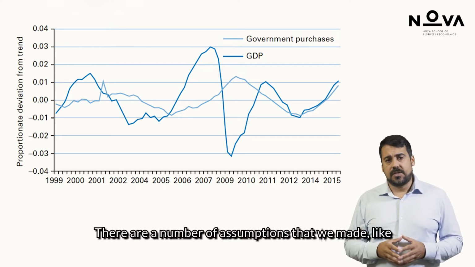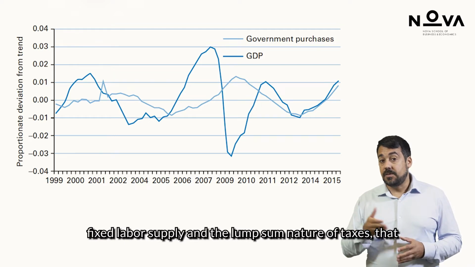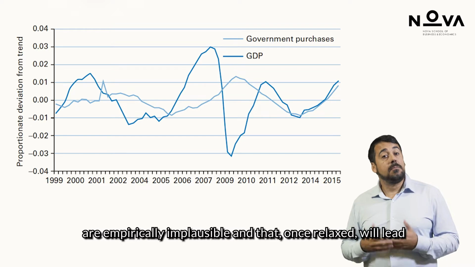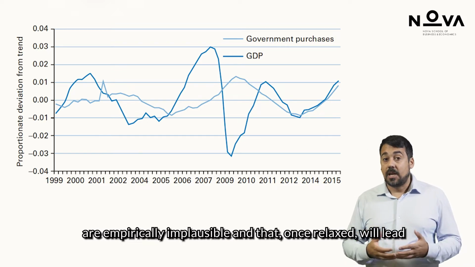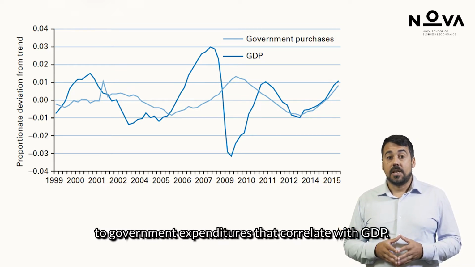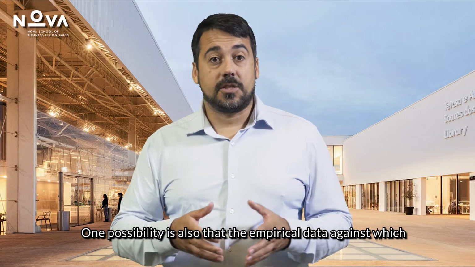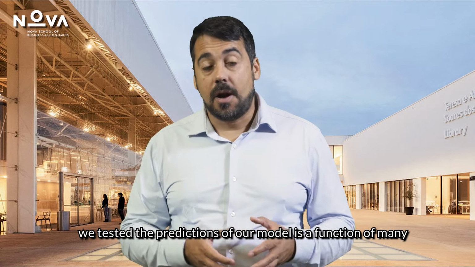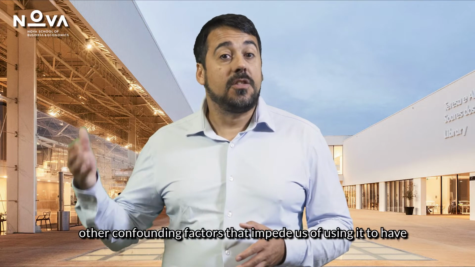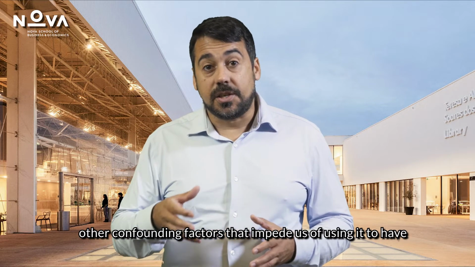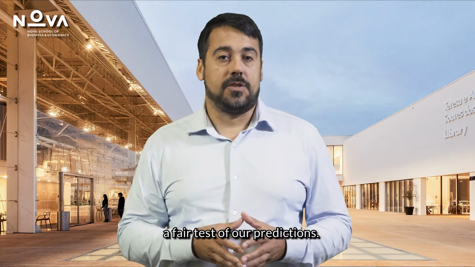There are a number of assumptions that we made, like fixed labor supply and the lump sum nature of taxes, that are empirically implausible and that once relaxed will lead to government expenditures that correlate with GDP. One possibility is also that the empirical data against which we tested the predictions of our model is a function of many other confounding factors that impede us from using it to have a fair test of our predictions.